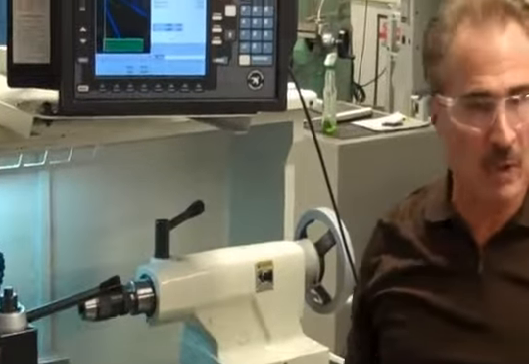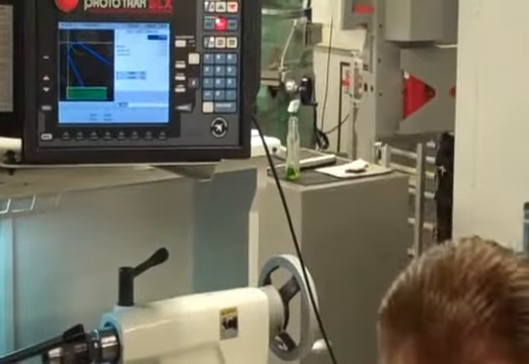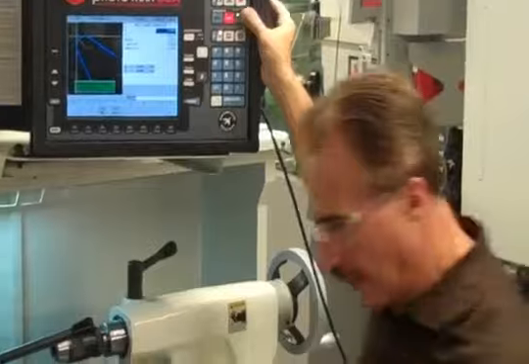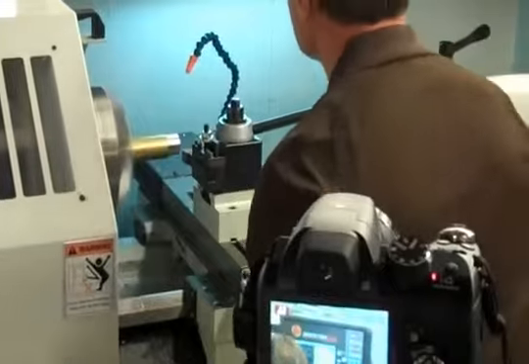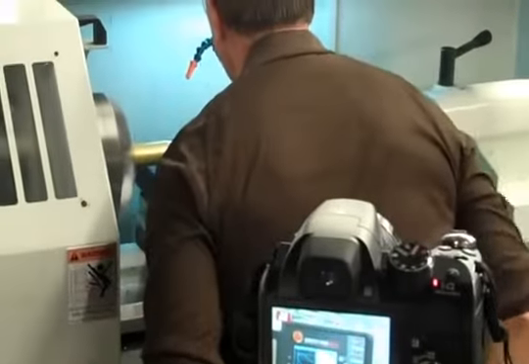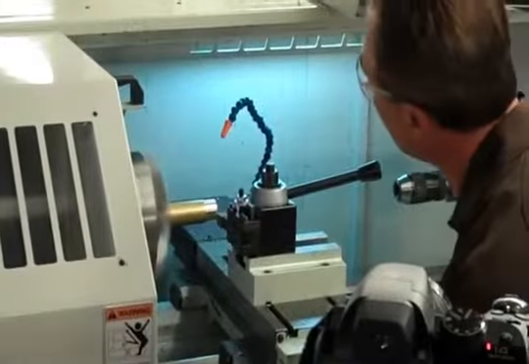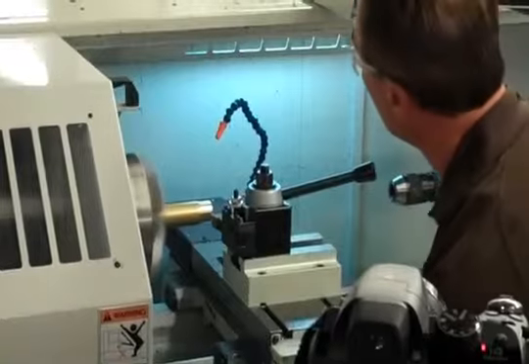So it's instructing us to move to a known X, somewhere in the workpiece that we can measure and enter that value. So I can now turn the spindle on, and I can use the hand wheels. So again, I'm going to come in here and just take a little material, remove a little material.